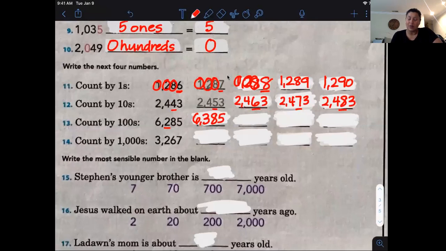After 6,385, it would be 6,485, and 6,585 and 6,685. All right, guys, good job.